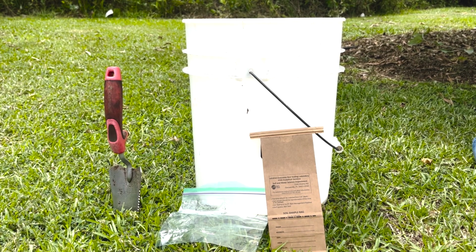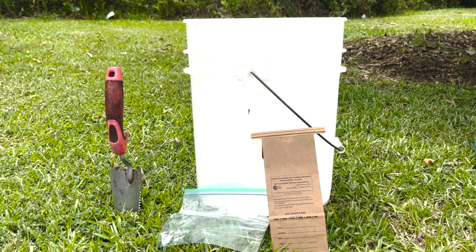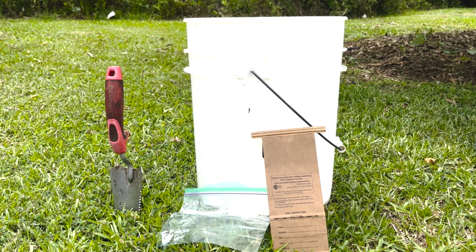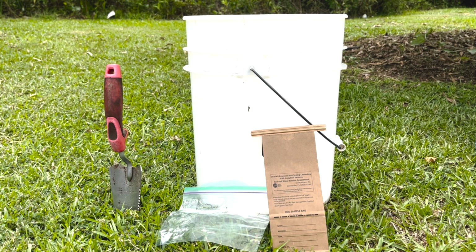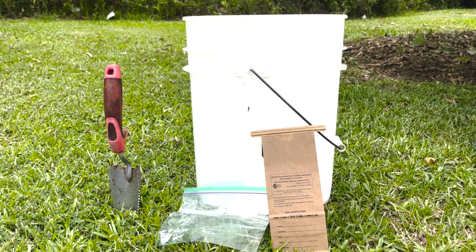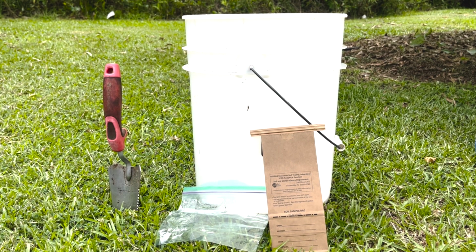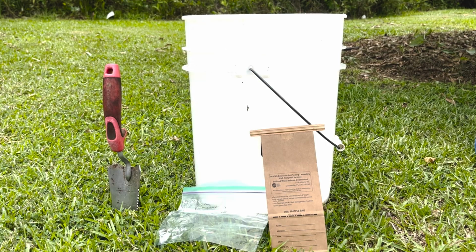The tools you will need for your collection are a digging tool such as a trowel or shovel and a container to mix your soil samples in. For the lawn and garden test, you will need a special paper bag given to you by your local extension office. For the container media test, you can use a plastic sealable bag to maintain the moisture in the sample.